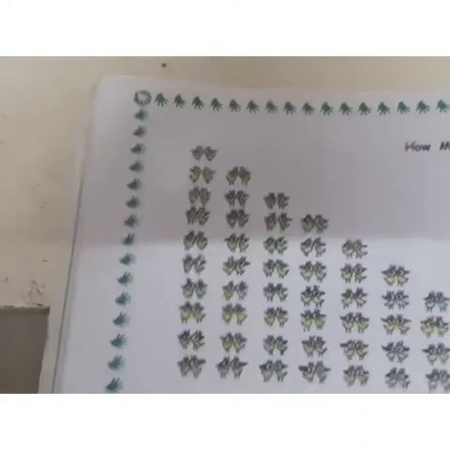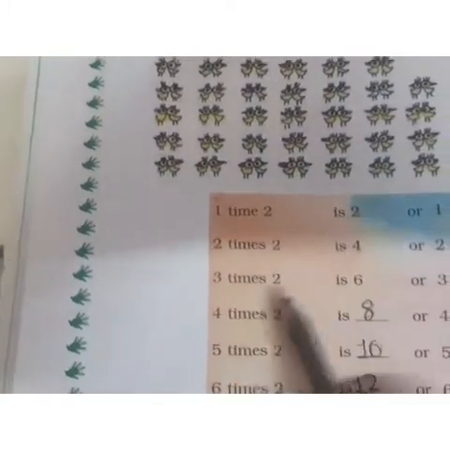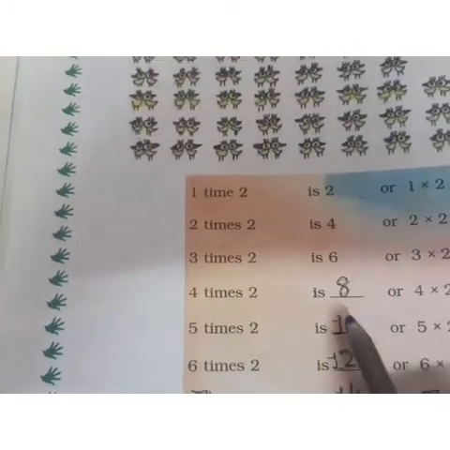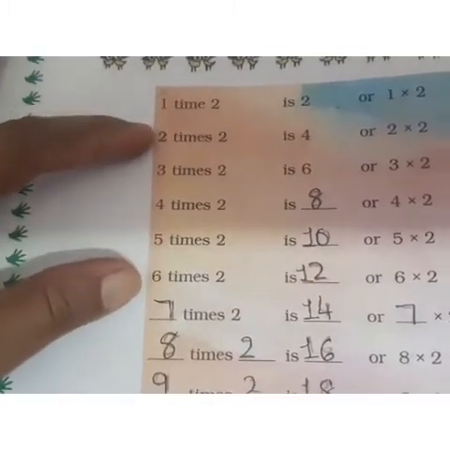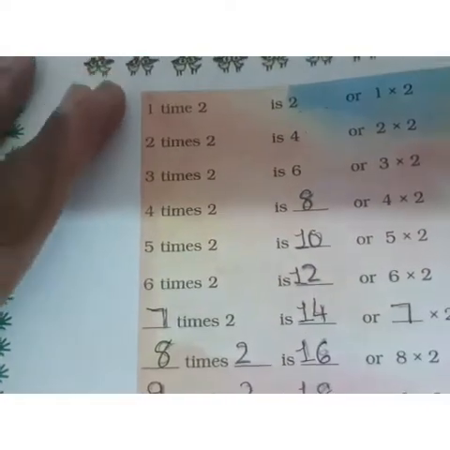कितनी बार जो 2 आया वो आपको काउंट करके लिखना है. 1 times 2 is 2, 2 times 2 is 4, 3 times 2 is 6, 4 times 2 is 8. So this is basically the table of 2 only. Then 5 times 2 is 10, 6 times 2 is 12, 7 times 2. Now up to 6 times they have already given the answers, then we have to write the answers on our own. 7 times 2 is 14, 8 times 2 is 16, 9 times 2 is 18 and 10 times 2 is 20. So this is basically the table of 2.